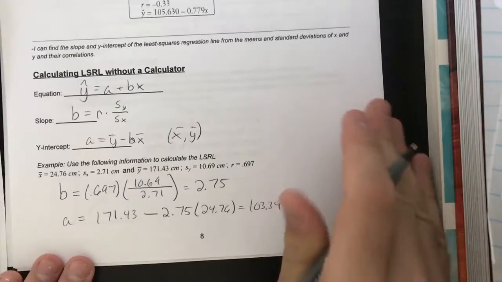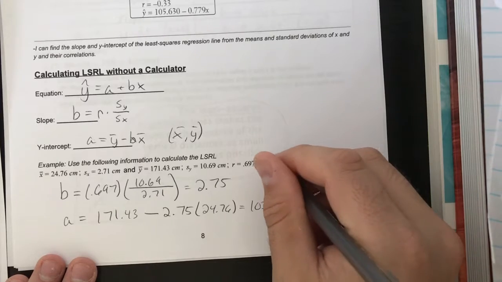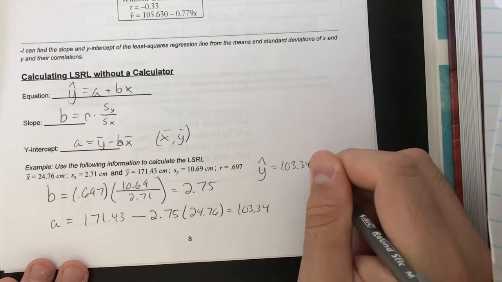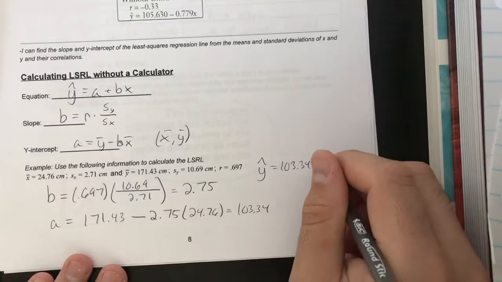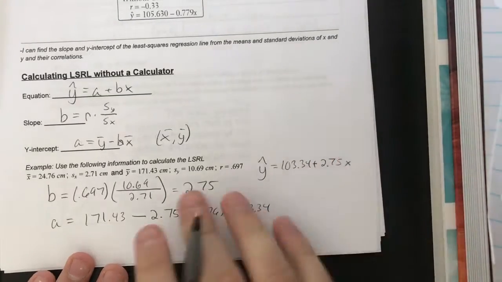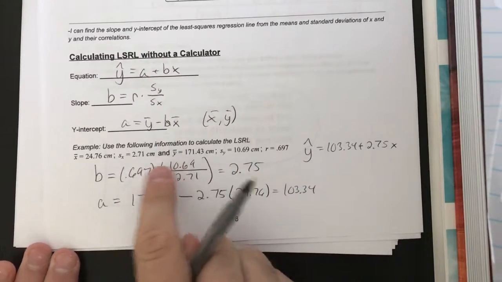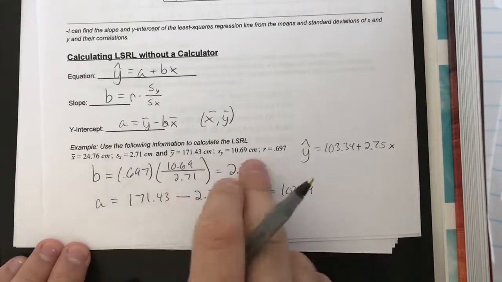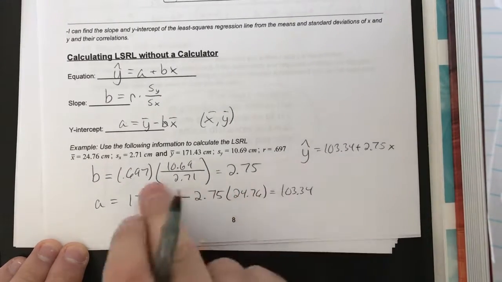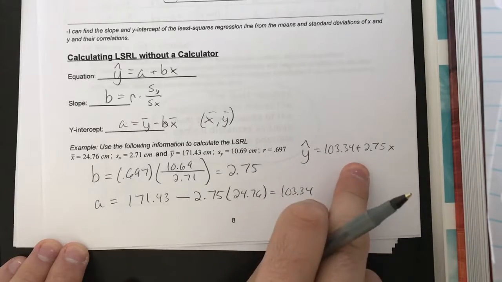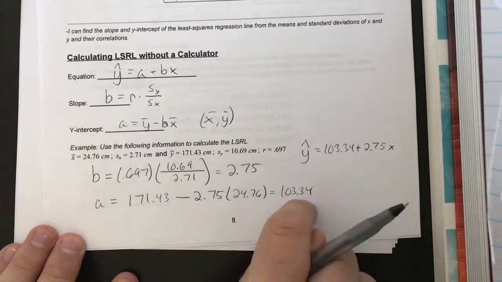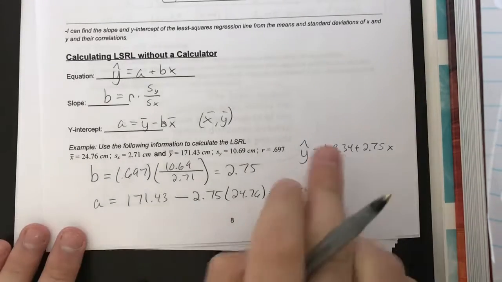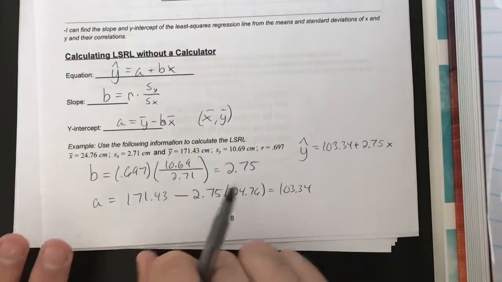So your least squares regression line is y hat equals 103.34 plus 2.75x. So I'm going to be able to give you all this information, and using the equations that are going to be given to you, you should be able to do this basic algebra to find the equation for the least squares regression line. This is harking back to algebra 1, where you have to find the slope first, and then find the point for the y-intercept. You plug both those numbers in, and you get your equation.